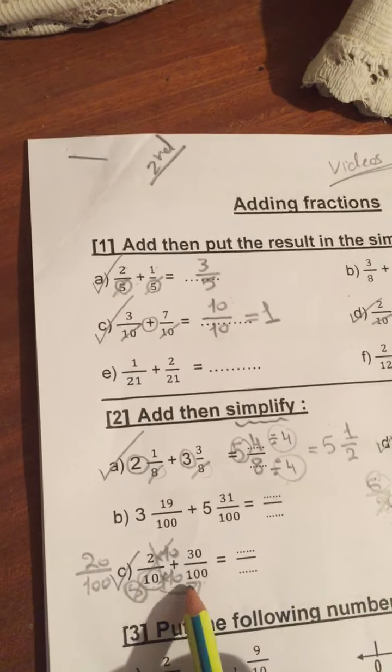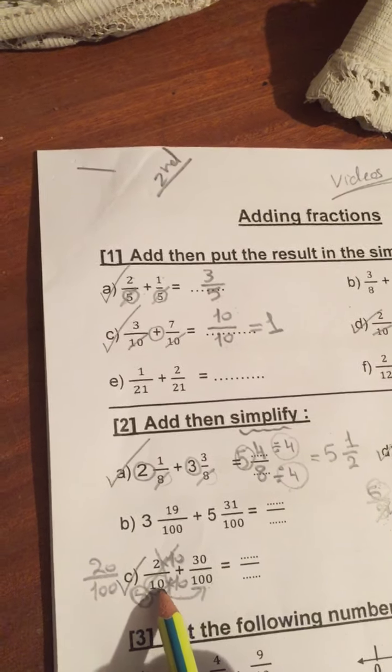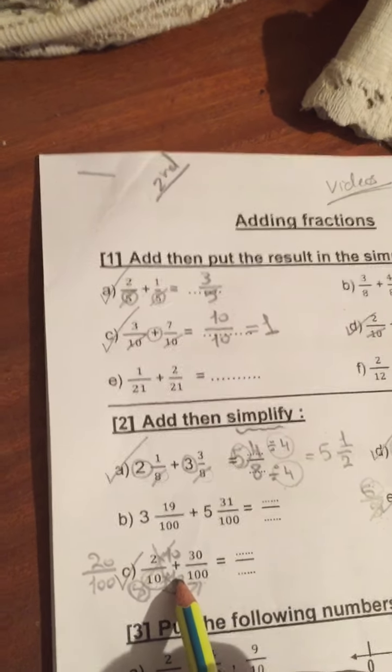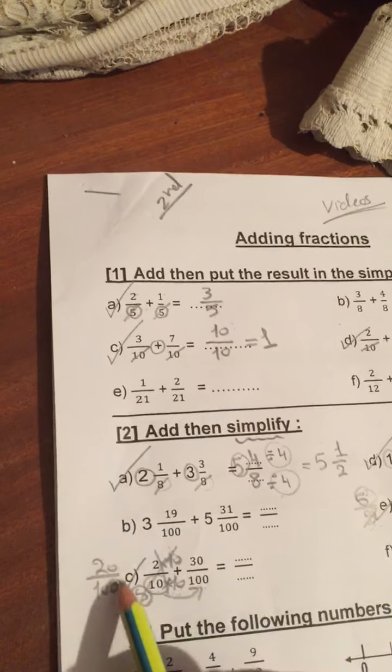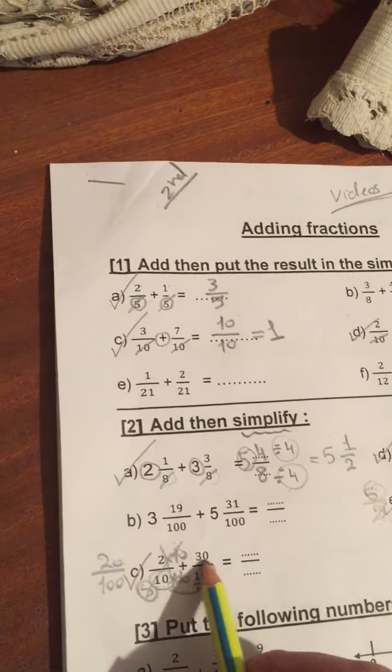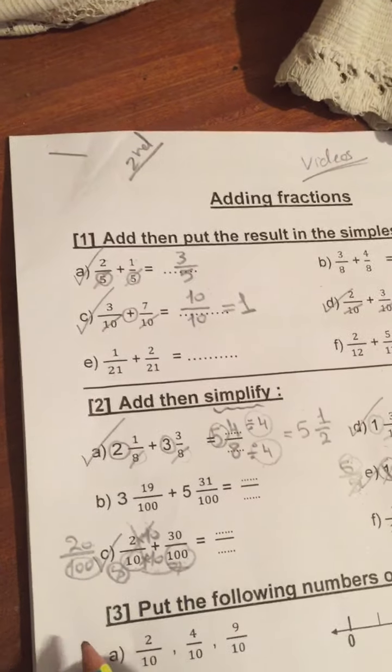So denominators here are not equal, so I have to change the small into the big. How to change 10 into 100? 10 times 10 equals 100. As I do down, I do up, times 10 up and down, so it's going to be 20 over 100. Now the denominators are the same. Let's cross the old one in order not to take it again.